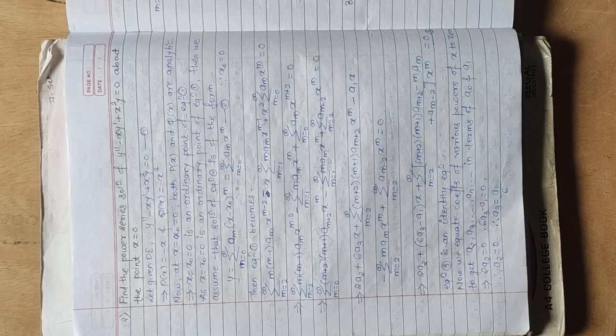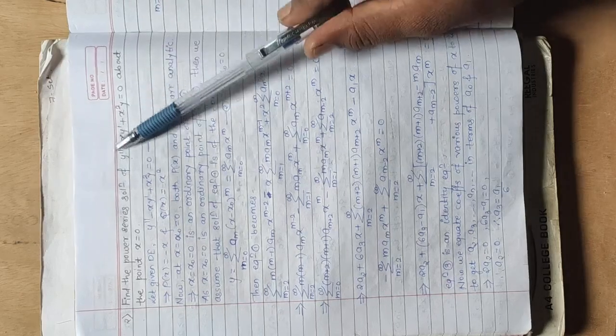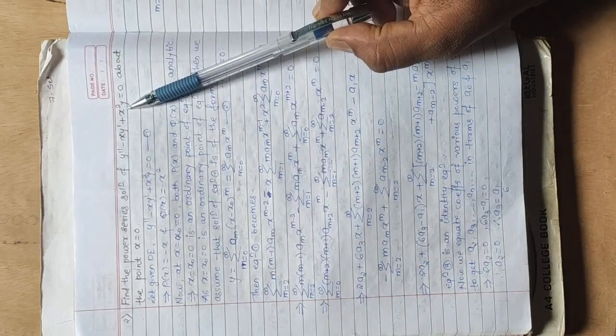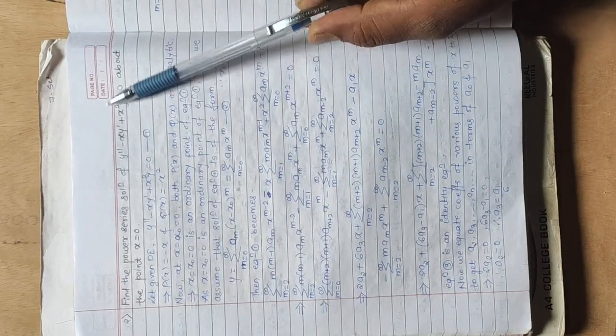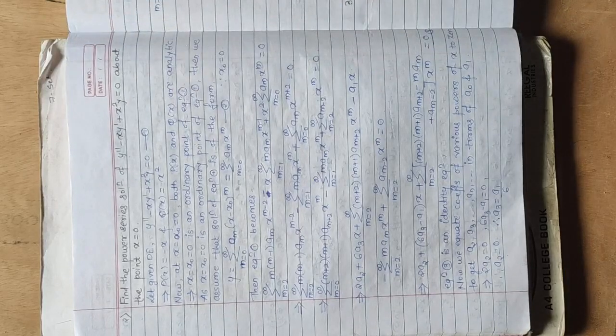So far we have discussed two examples with respect to the power series solutions about an ordinary point. In this class we are going to discuss some more examples, and in the previous class I gave this as homework. I think all of you have tried it. Anyhow, I am going to discuss the same example again and a few more examples.